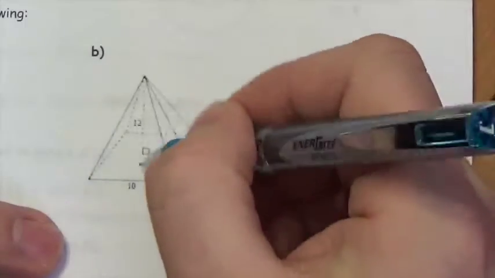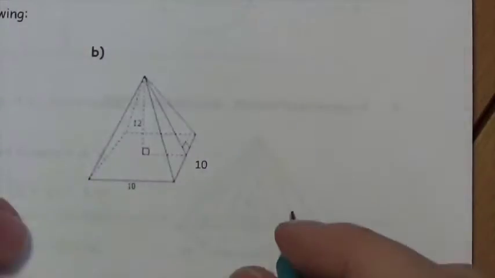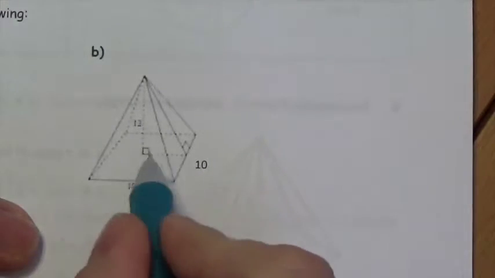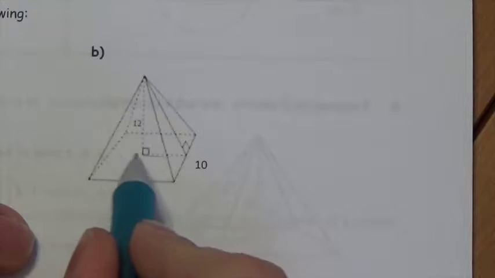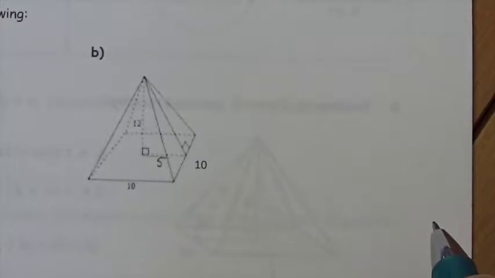So the length of each side here is 10, and we know that the height is 12. We don't know the slant height, but I do know that length right there has got to be half of the side length, because there's another part that's missing, and they're symmetric. So if that's 10, this has got to be 5.